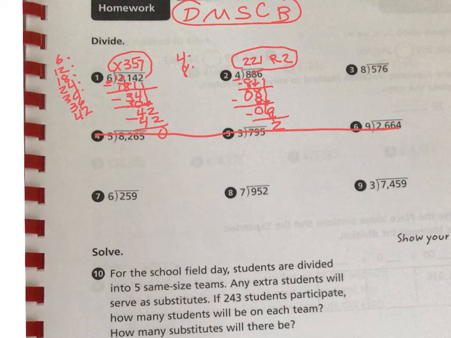Who thinks they're getting it? I hope you guys are starting to get the hang of it. All right, let's go on to number 3 together.